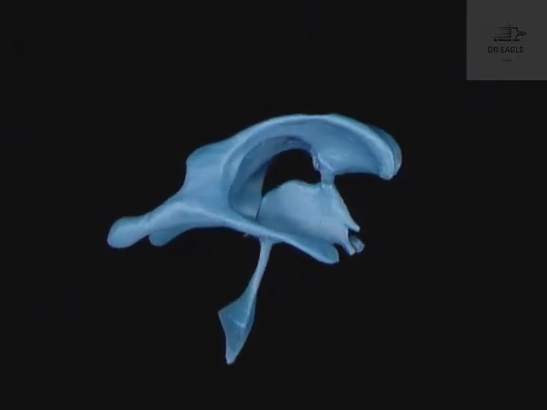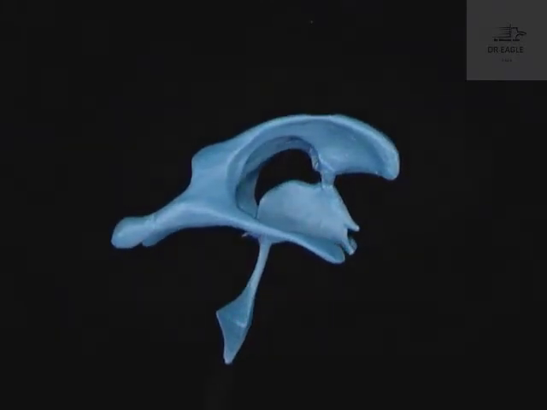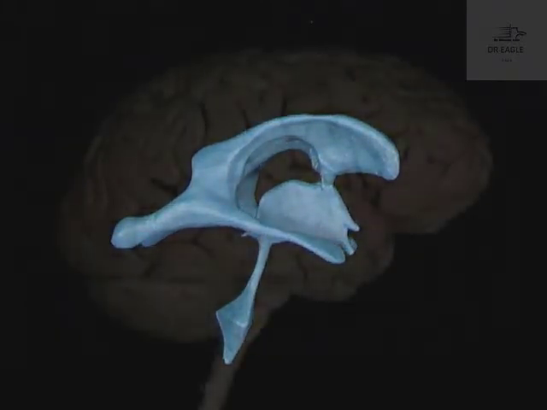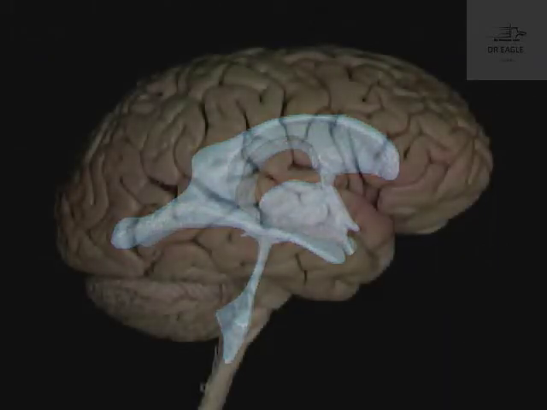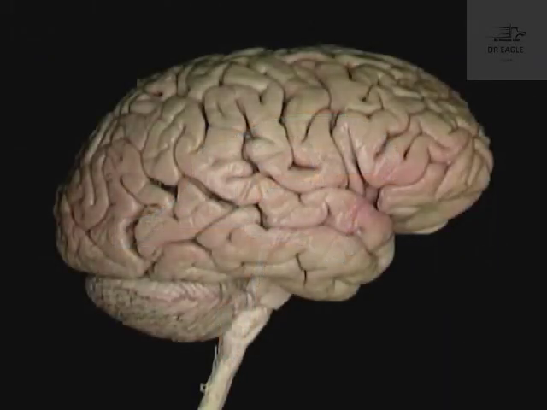It's the third ventricle because the lateral ventricles are counted as the first two. The ventricles are filled with cerebrospinal fluid. We'll see more of them as we go along.